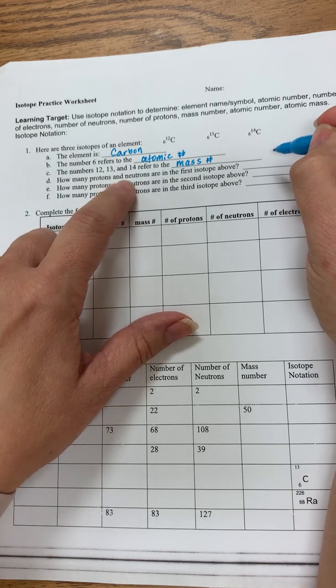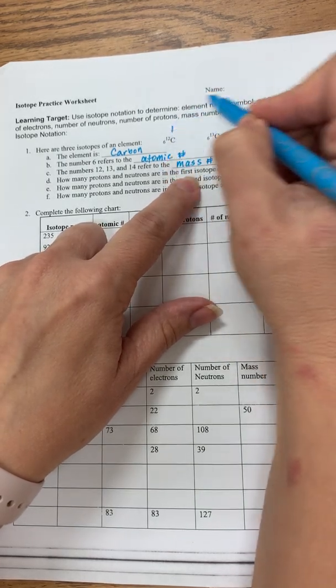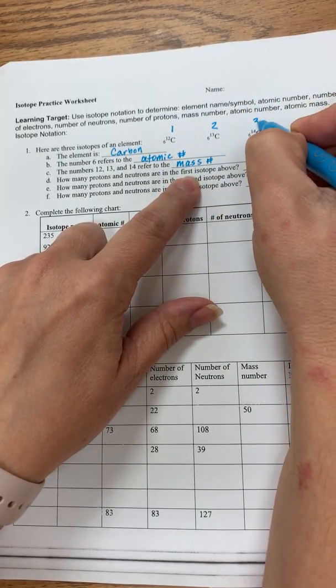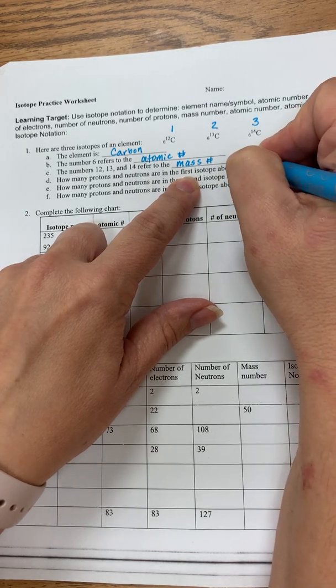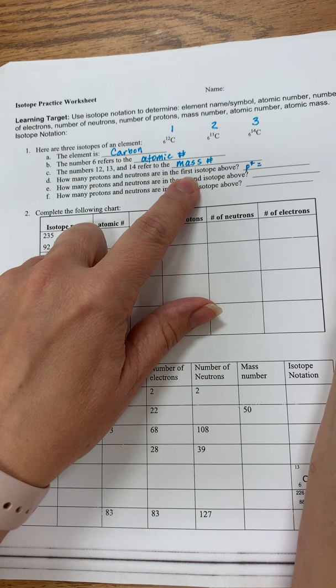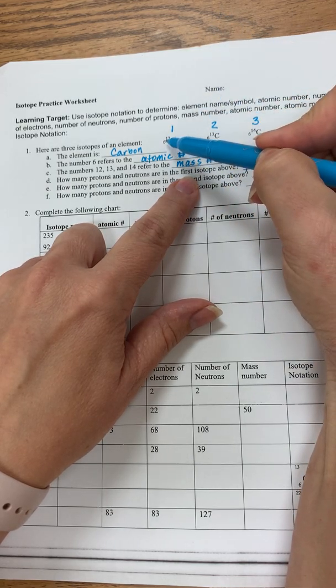How many protons and neutrons are in the first isotope? So this is the first one, this is the second one, and this is the third one. So protons, I'm going to put a P plus. I'm going to say equals. Protons always equal the atomic number. So what are the protons?